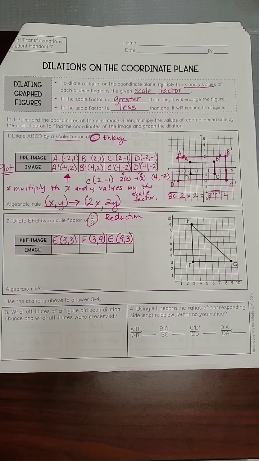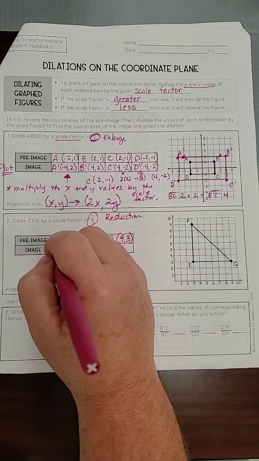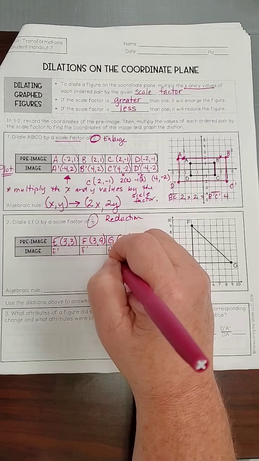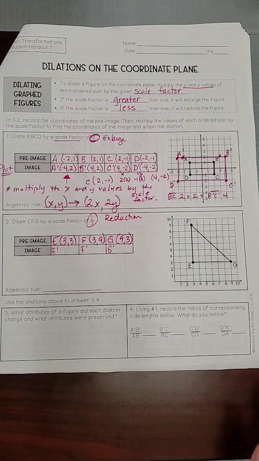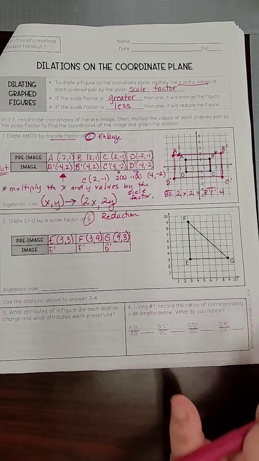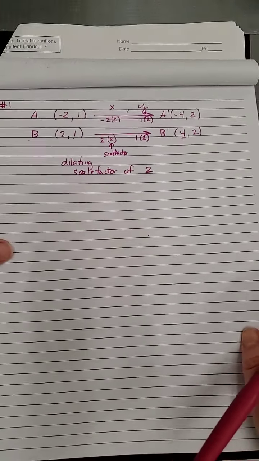So now what we need to do is find out what the image points would be. If you would rather turn the video off and do it on your own now, you can. But I will go ahead and guide you through at least one of the points. So let's go into our notebook.